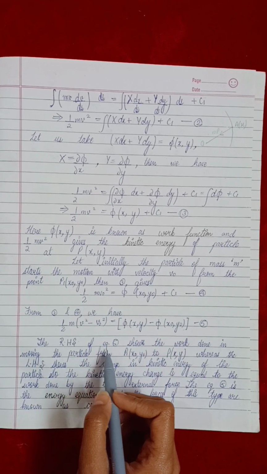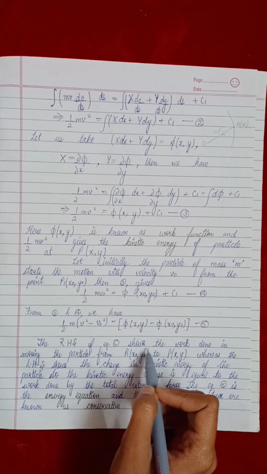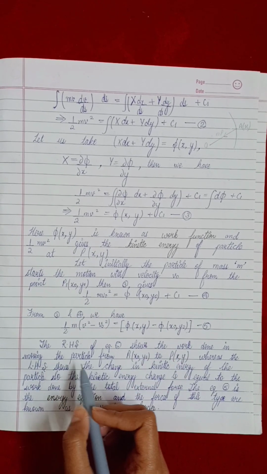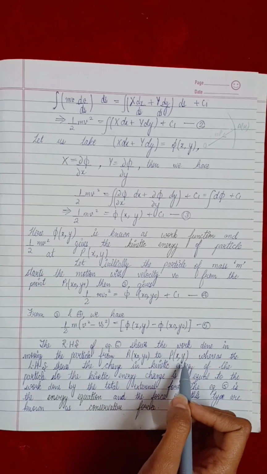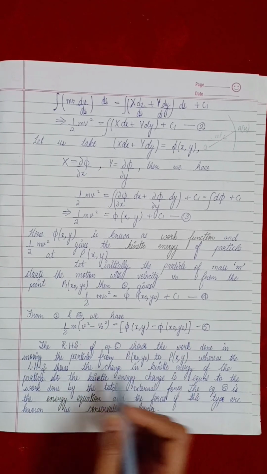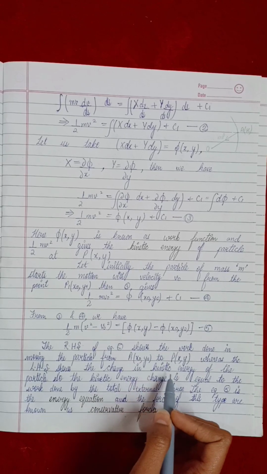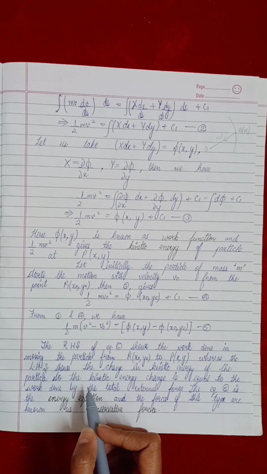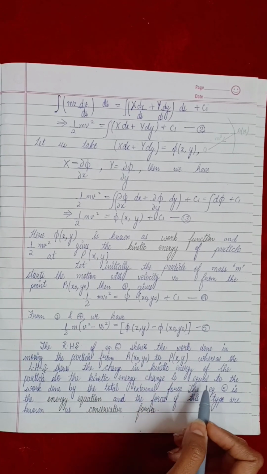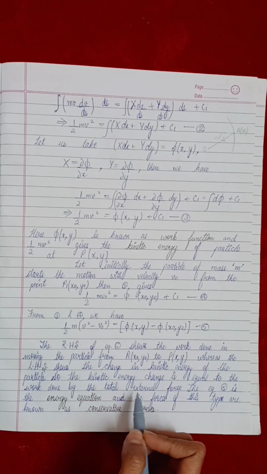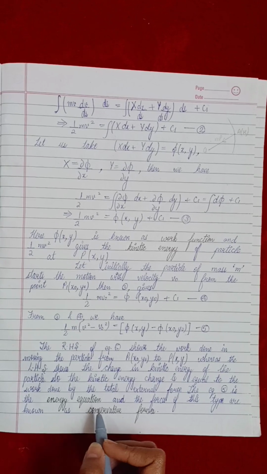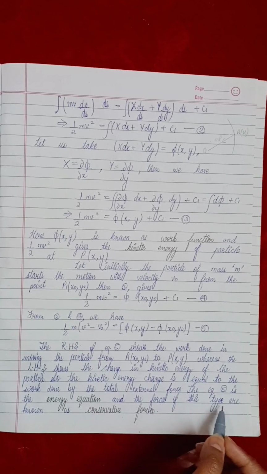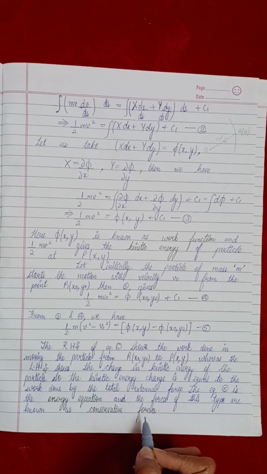The RHS of equation 5 shows the work done in moving the particle from P1, that is (x0, y0), to P(x, y), whereas the LHS shows the change in kinetic energy of the particle. So the kinetic energy change is equal to the work done by the total external force. Equation 5 is the energy equation, and forces of this type are known as conservative forces.